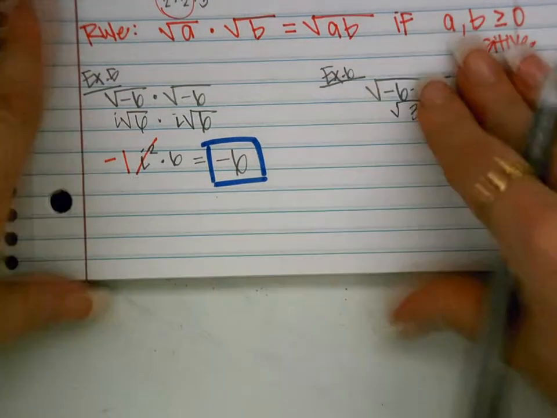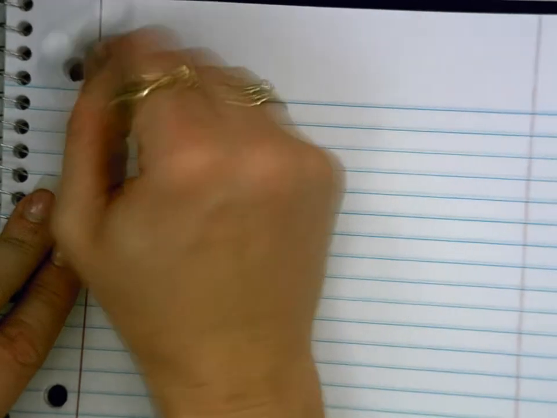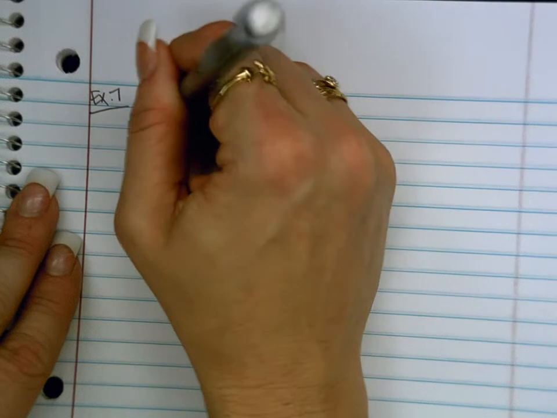Okay, next one, for number 7, we are going to do 10 today, but they're all pretty quick. Number 7, again, I'd like you to simplify the quantity 5i squared. So 5i in parentheses, the whole thing squared.